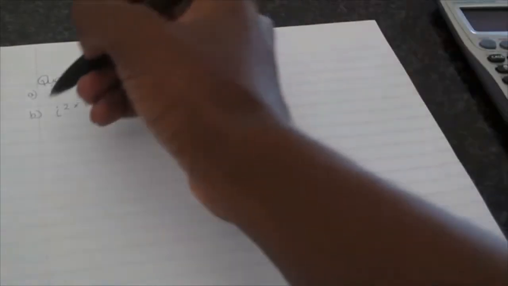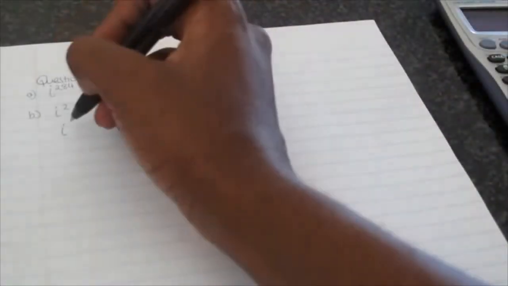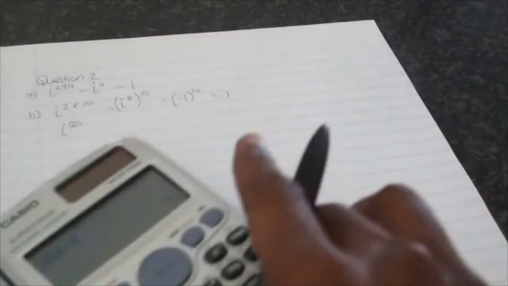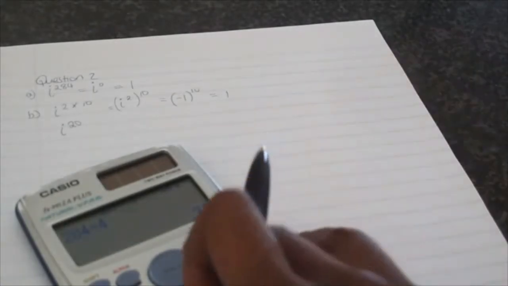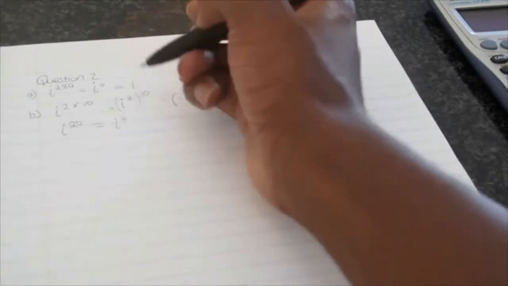The other way you could do it is i to the power of 2 times 10. This is i to the power of 20. Then I do the same thing I did on my calculator: 20 divided by 4. I don't need a calculator for that. 20 divided by 4 is 5. The remainder is 0. So this is the same as i to the power of 0.